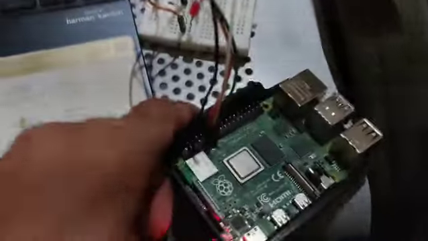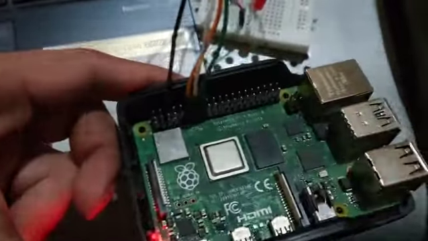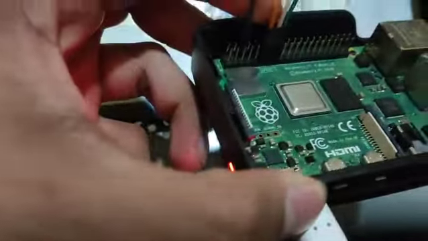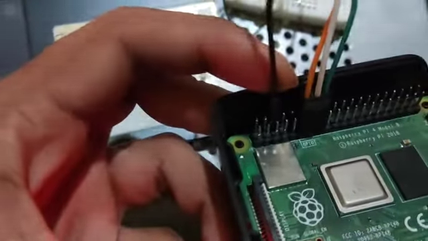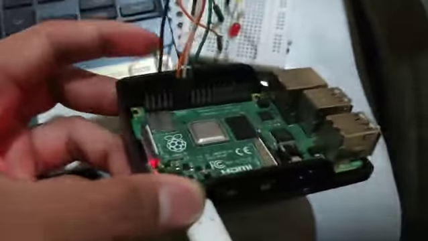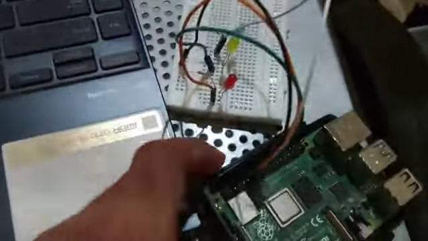And I have connected each of the 3 LEDs to my physical pins 11, 13 and 15, and here you can see I have given a ground wire here, and this is my whole physical setup that I have implemented.